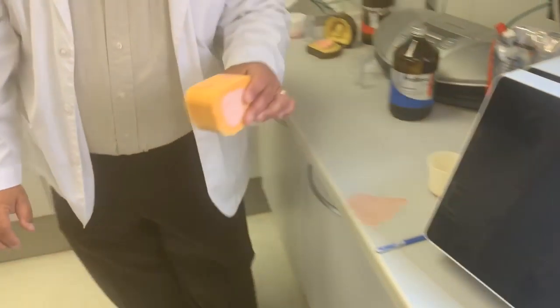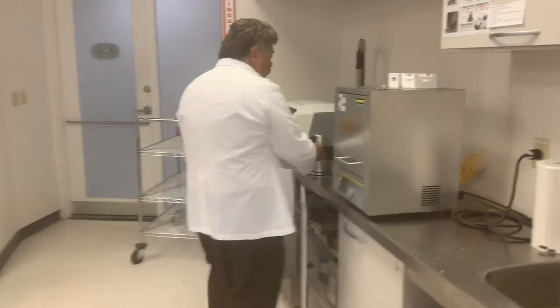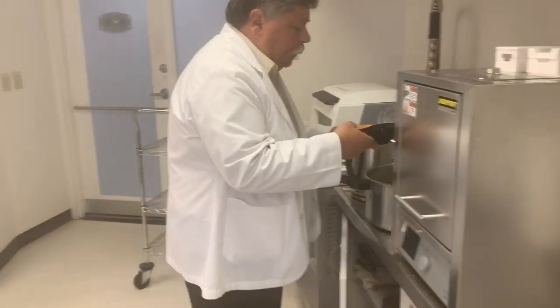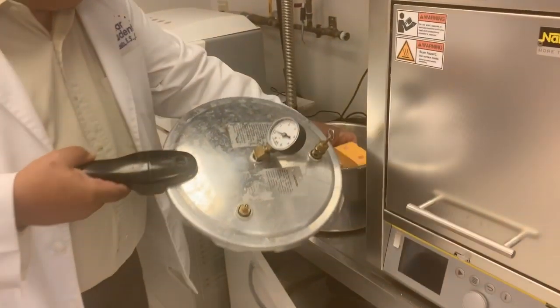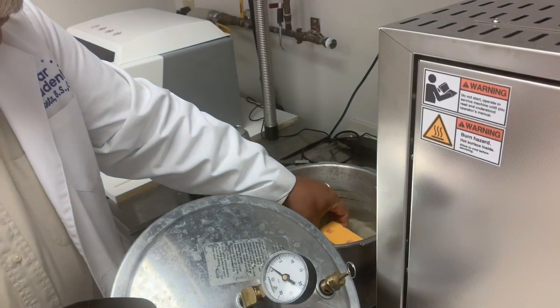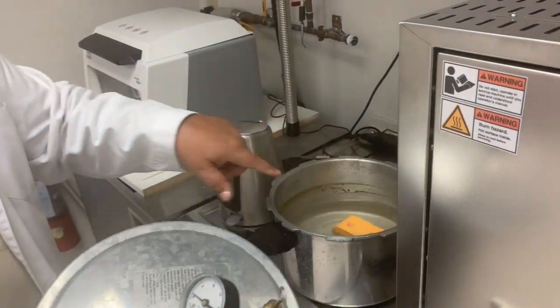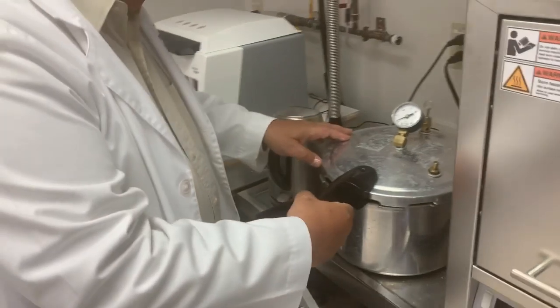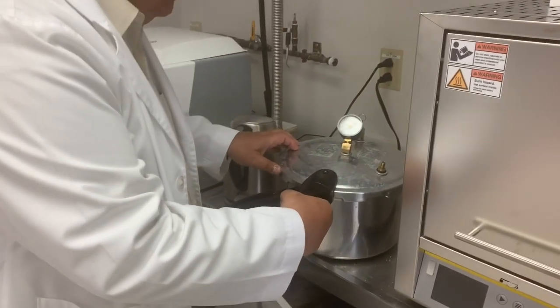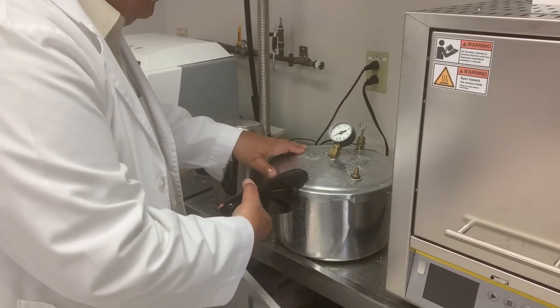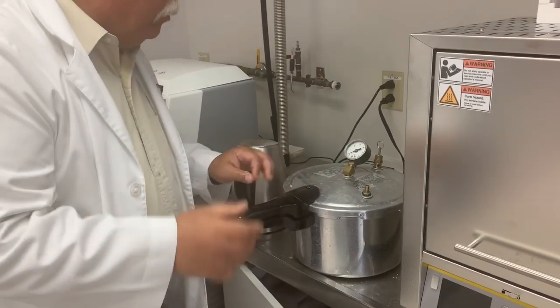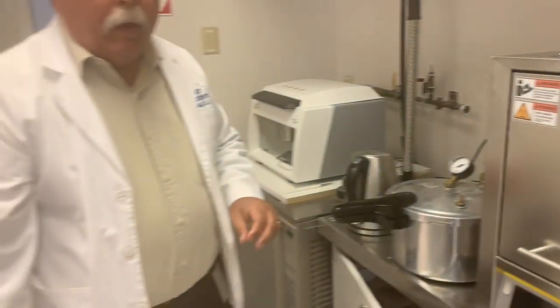This will go into a pressure pot, which just has warm water. We'll add some air pressure to it, and this will sit for 15 minutes. We'll have a cured denture in 15 minutes.